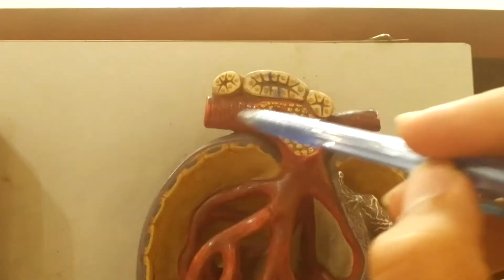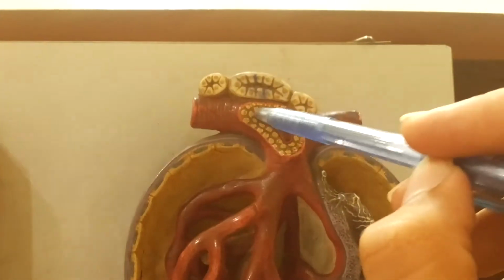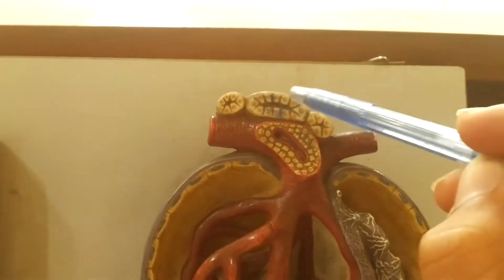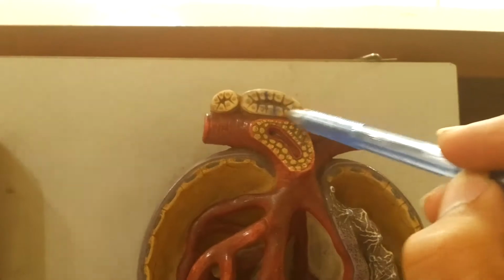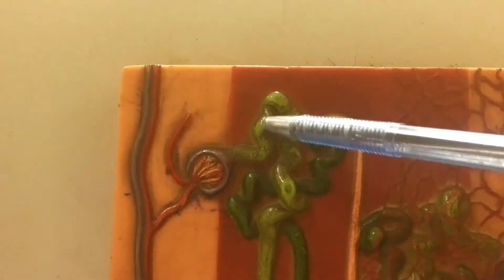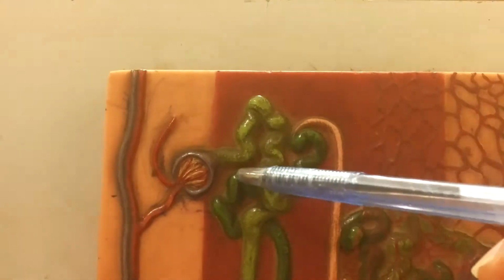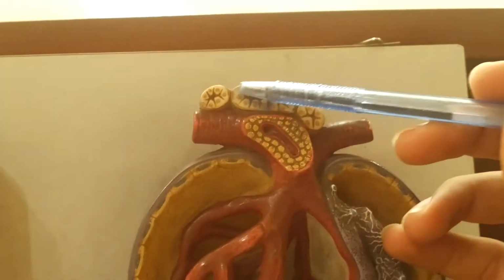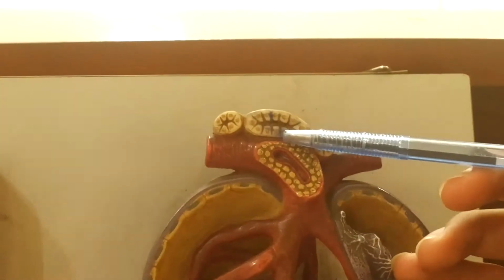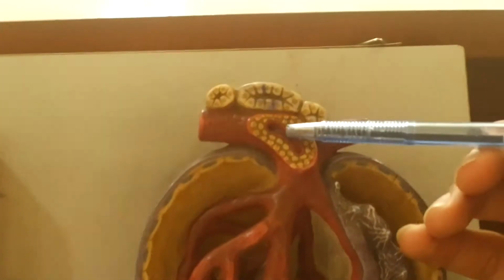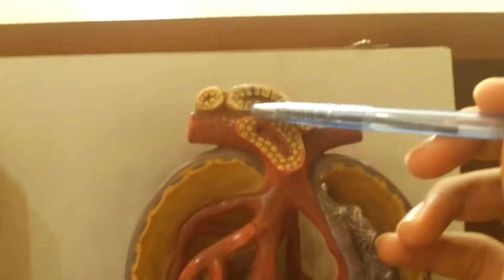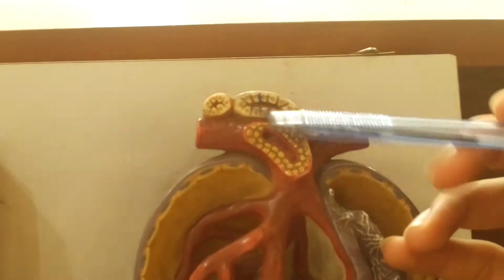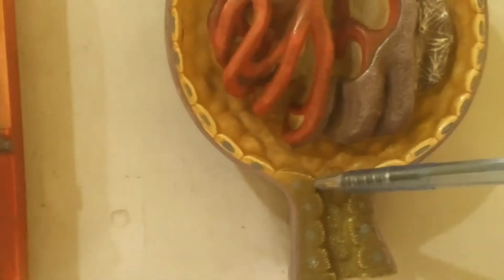A very specialized structure is present in the afferent artery, known as the juxtaglomerular cells, and just on top of it, as you can see, is the distal convoluted tubule. The distal convoluted tubule has a specialized set of columnar cells known as the macula densa. These cells together form a very special structure known as the juxtaglomerular apparatus.